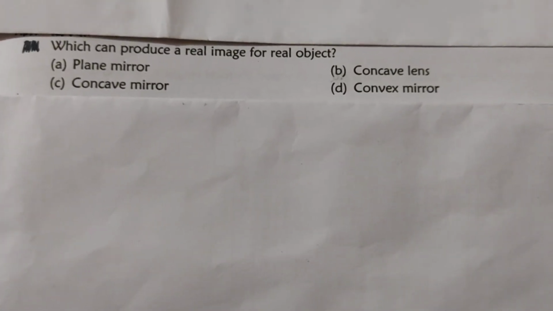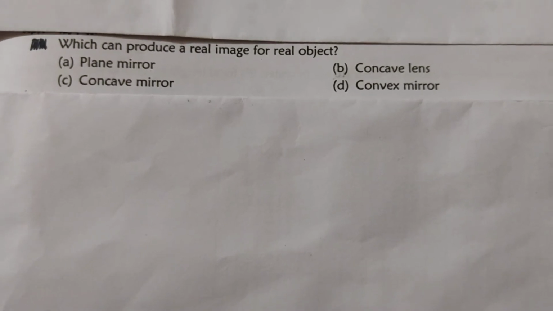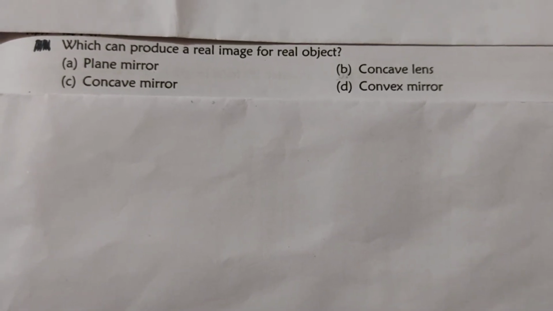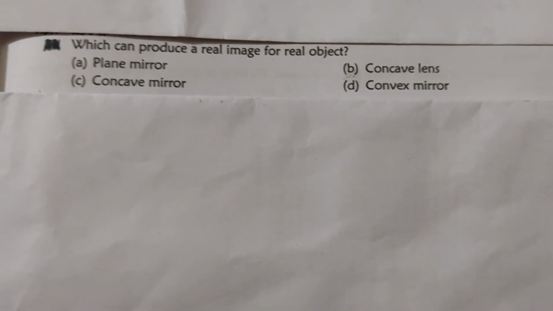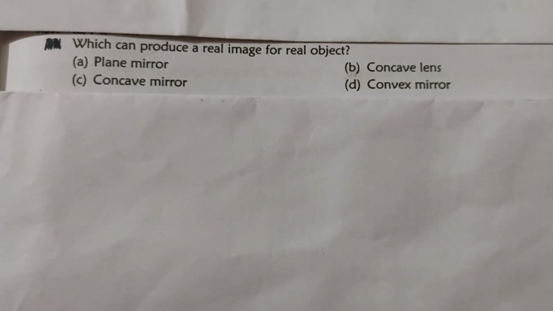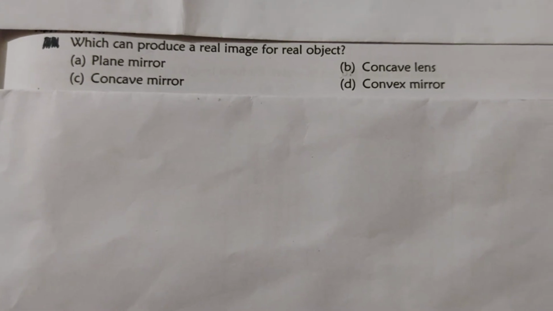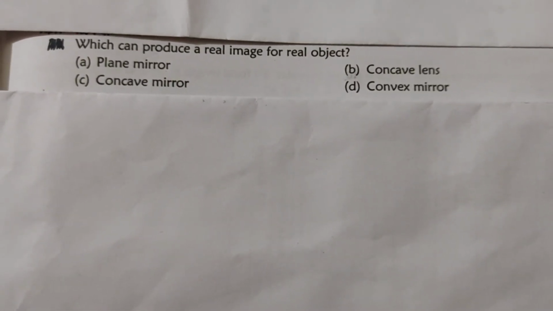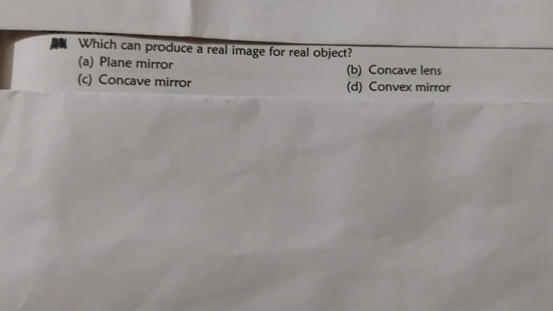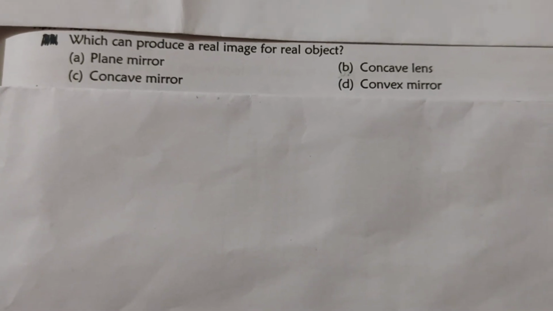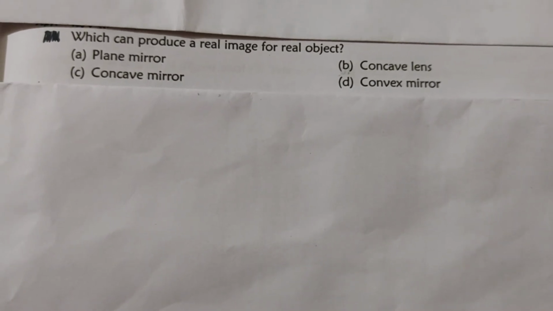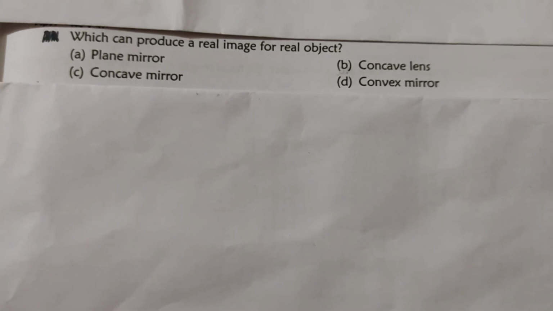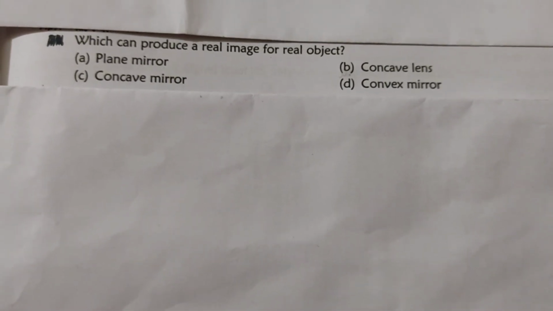Now the next MCQ is, which can produce a real image for real object? There are 4 options given: plane mirror, concave lens, concave mirror, convex mirror. We know that out of the options mentioned here, only concave mirror can produce real and inverted images. And concave lens produces only virtual and erect. So, concave mirror is the only correct option here because it can produce real inverted as well as virtual and erect images. Rest 3 will produce only virtual and erect images.